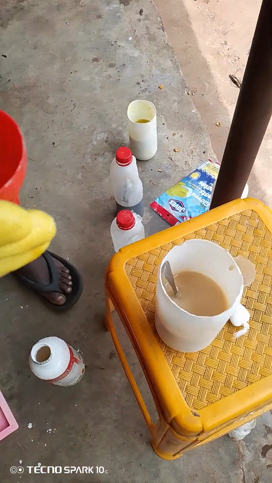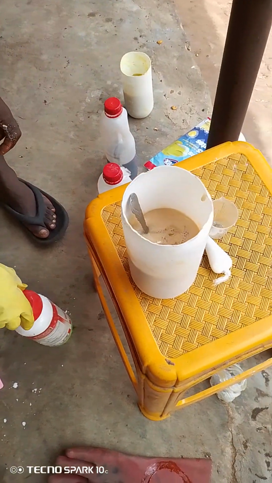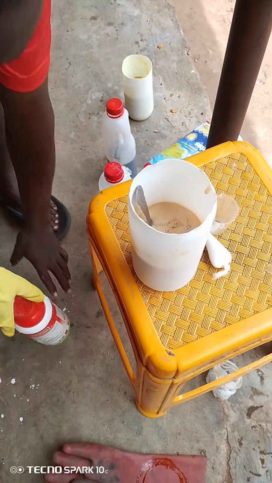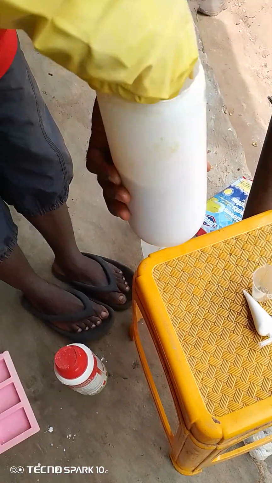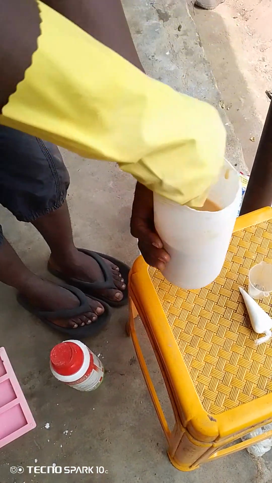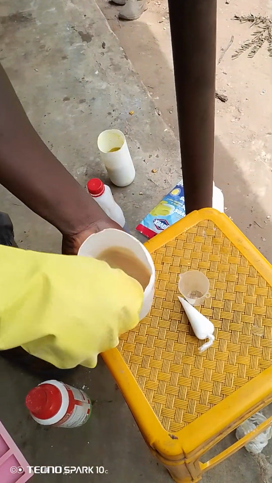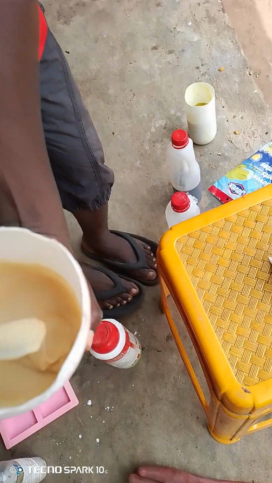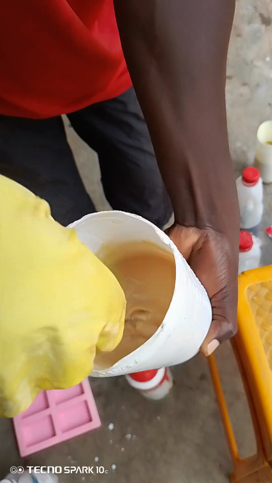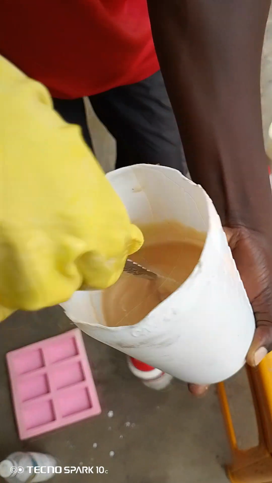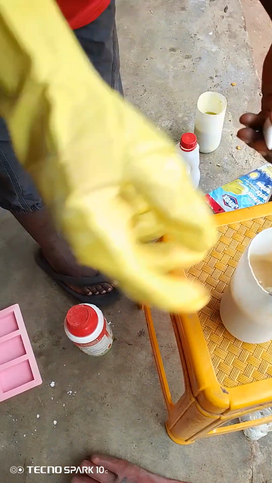Now I'm going to use, this is it. I've added it. You have to turn it vigorously. Please, are you seeing it? Look at how it looks like. Here I'm not using any forms of discount, any forms of water discounts or whatever. Now I'm going to pour this sugar.